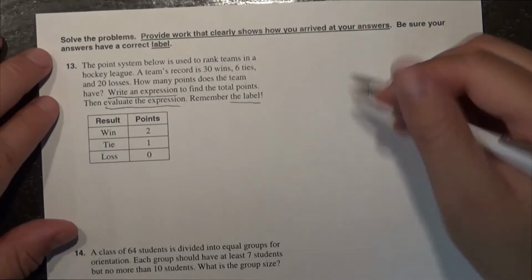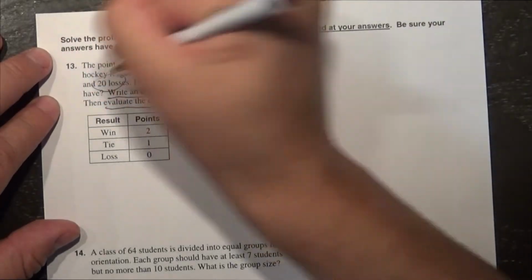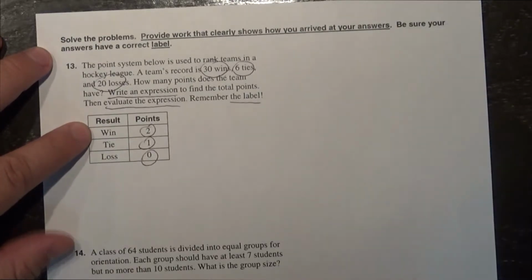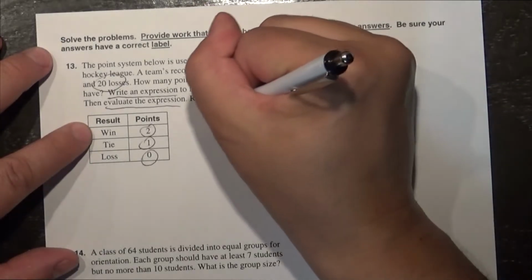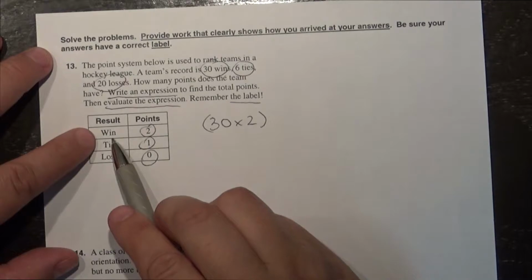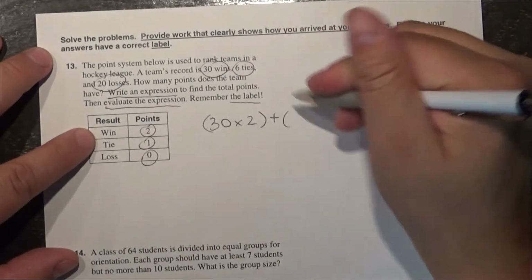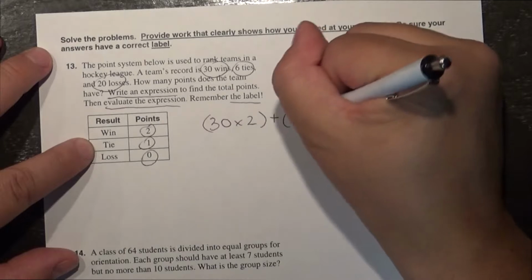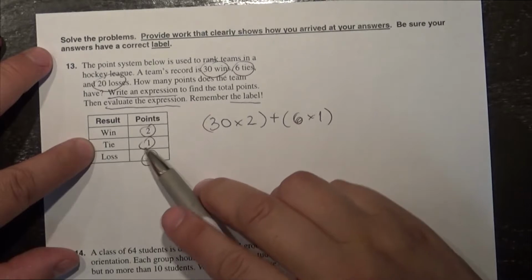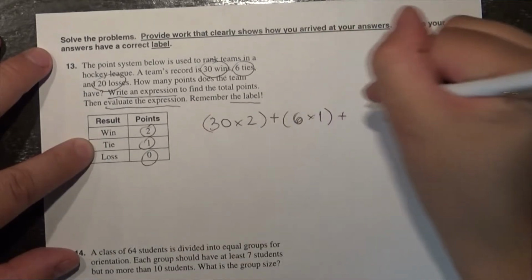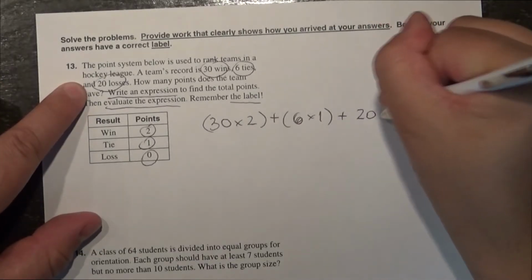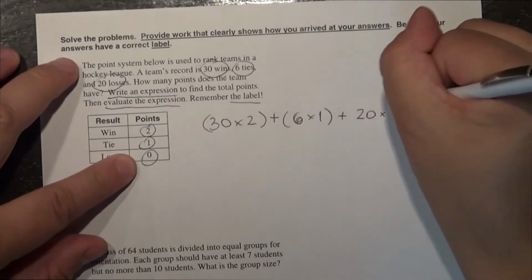So if I'm writing an expression and they have 30 wins, 6 ties, and 20 losses, and I know that they get 2, 1, and 0 points for those things, I'm just going to add up all the points they would get. So for 30 wins, we could multiply that by 2 points because they get 2 points for a win. Then I'm going to add that to the 6 times they've tied, and they would multiply that by 1 because they get 1 point every time they tie. And then this seems unnecessary, but I'd like for everyone to do it. They get 20 losses. 20 losses times 0. They get 0 points for a loss.